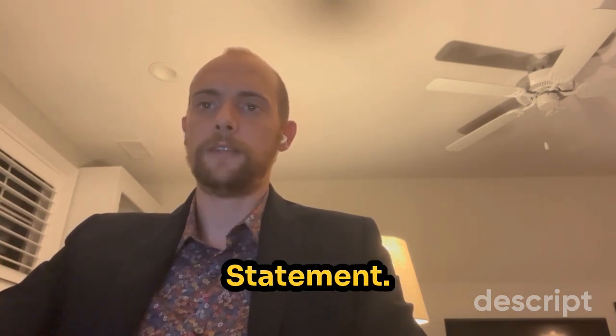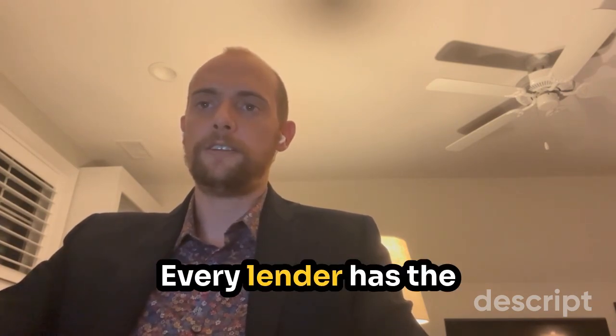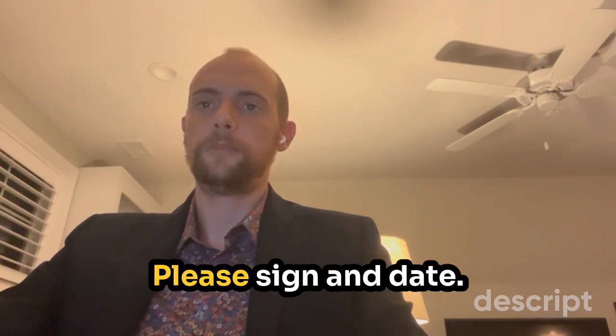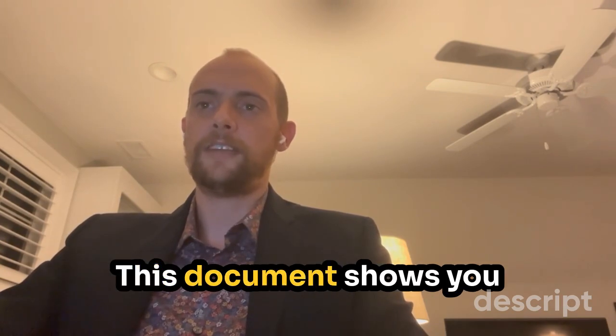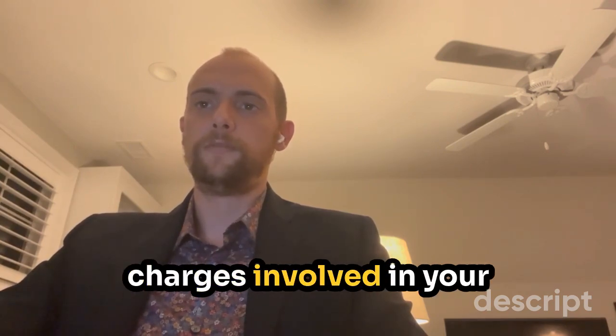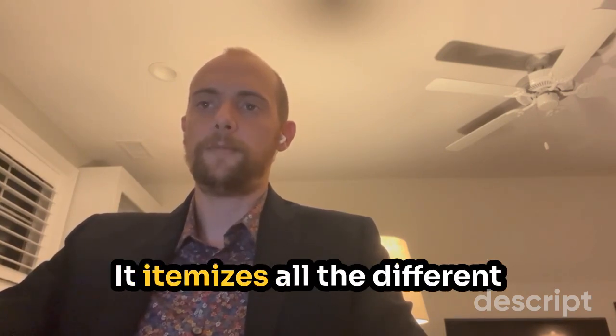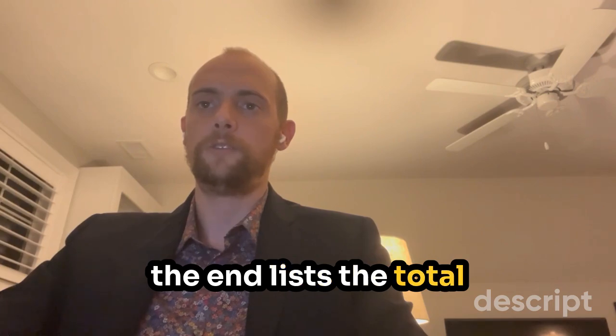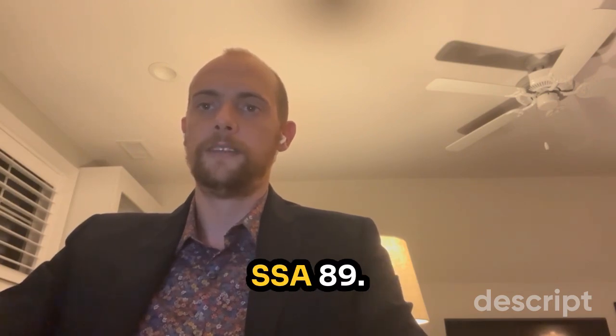Servicing disclosure statement. Every lender has the right to sell, transfer, or assign the servicing rights to the loan. Please sign and date. Settlement statement. This document shows you the official agreement or settlement of the charges involved in your real estate transaction. It itemizes all the different debts and credits, and at the end lists the total for this transaction.